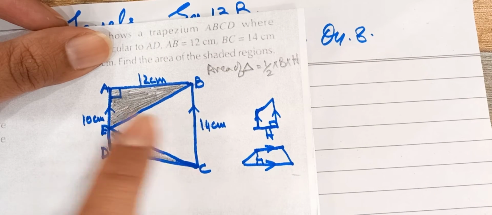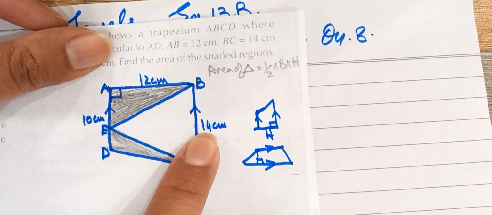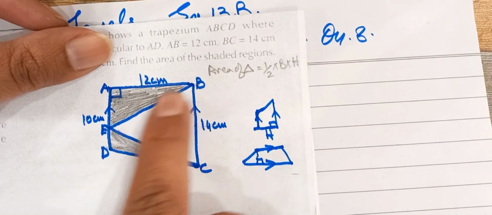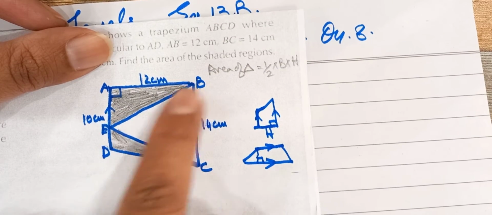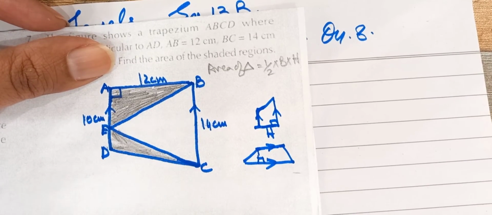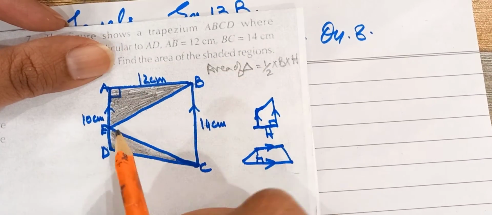I have given the dimensions of both of these two lines, so I can find out the area of the trapezium. If I can find out the area of the trapezium, then I can find the area of this white triangle here, provided I have the height here. This is the height of a triangle.